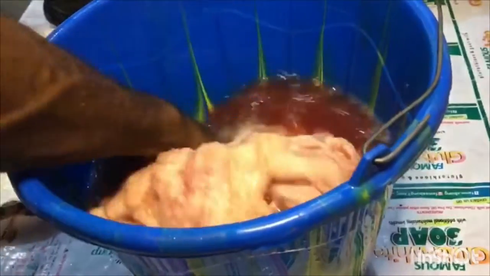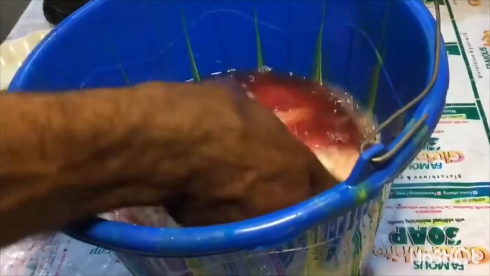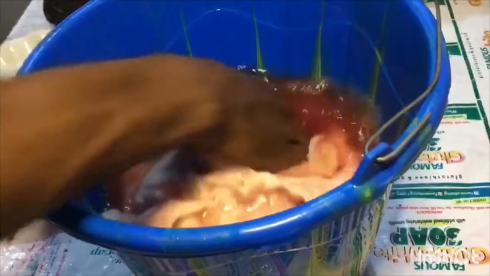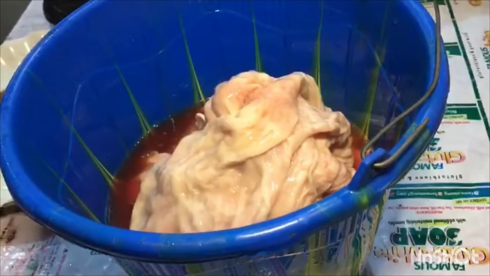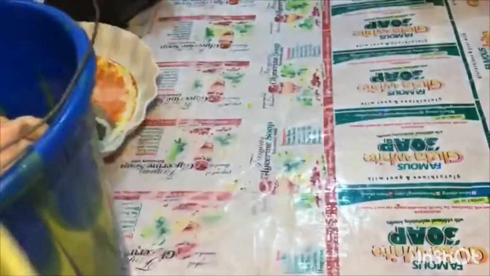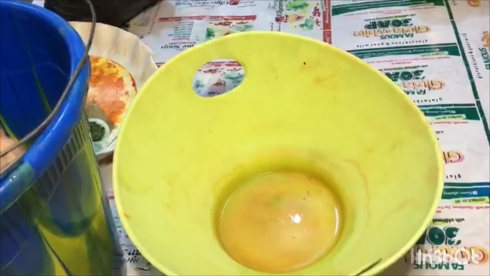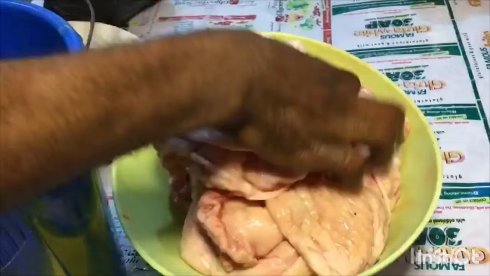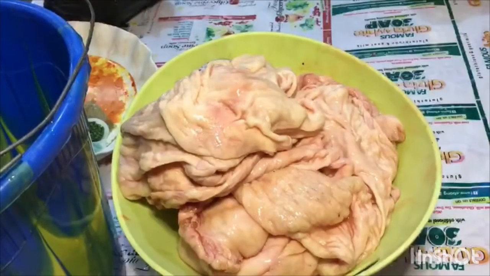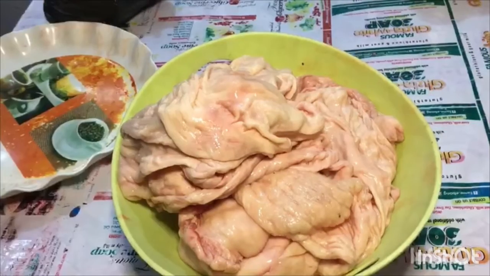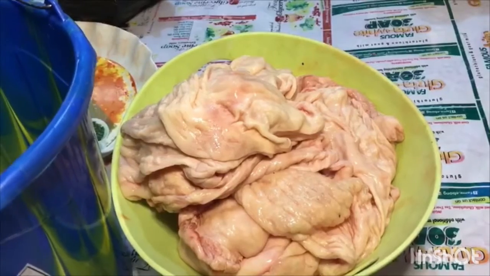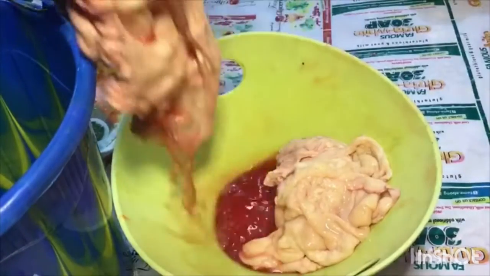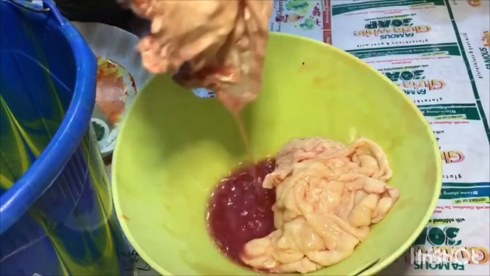Now what I'm doing is I'm rinsing the excess blood out of this fat that I purchased. I need to remove the blood because before you process this to extract the oil, you have to make sure that it is clean and sanitized. So I'm removing the blood out. I'm going to rinse it the second time. I will dispose of that water. I'll bring another clean water to rinse this fat the second time.